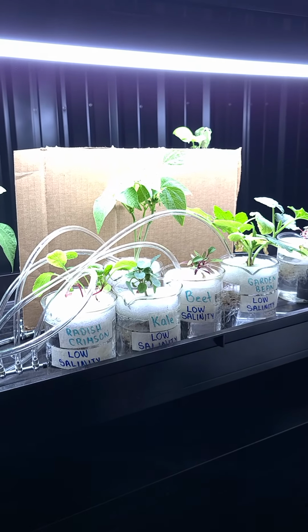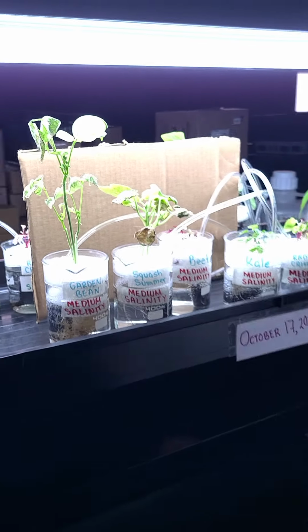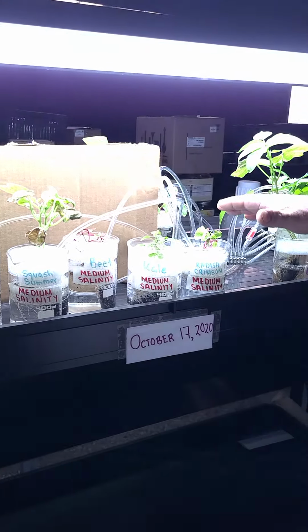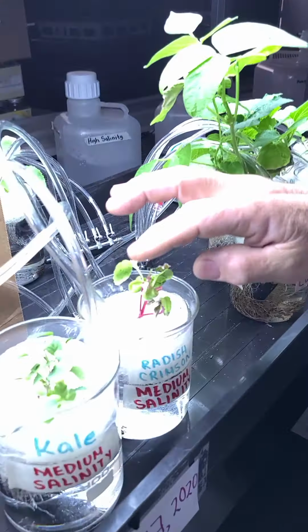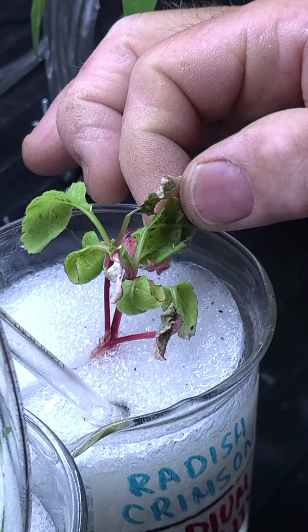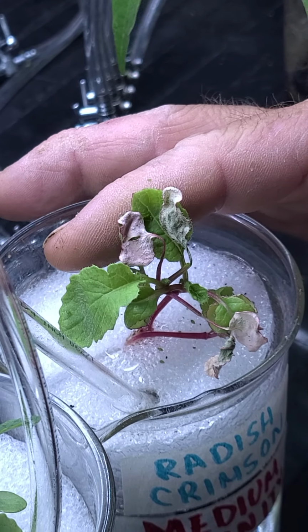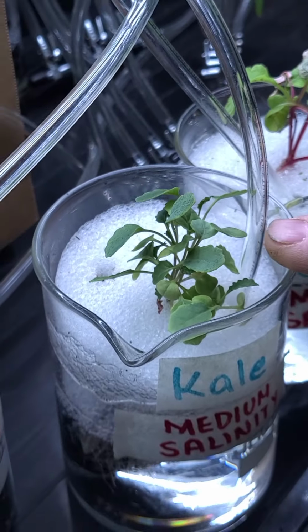So let's go to the medium salinity next. Okay, so now we're looking at the medium salinity, and coming from the right here, I've got the radishes. You can see a couple of the newer leaves look like they're suffering a little bit. This doesn't look quite as happy as the other ones. That's the radish, and then over here we have the kale.